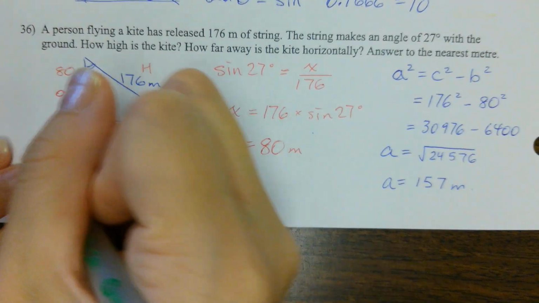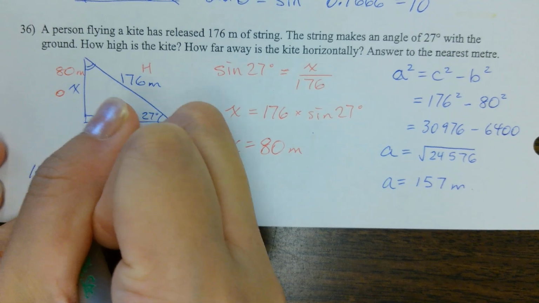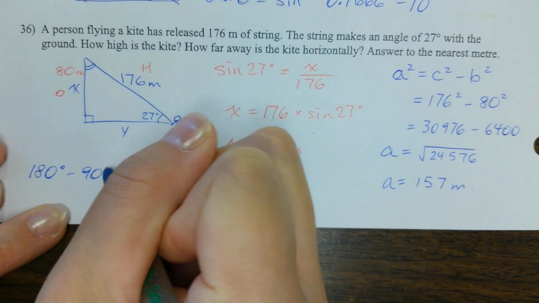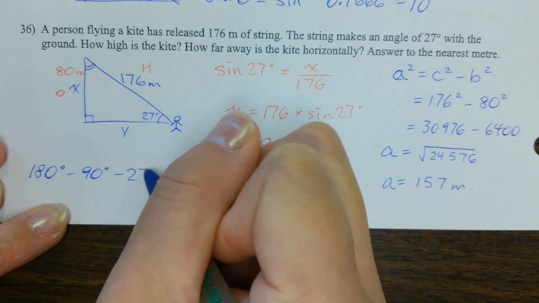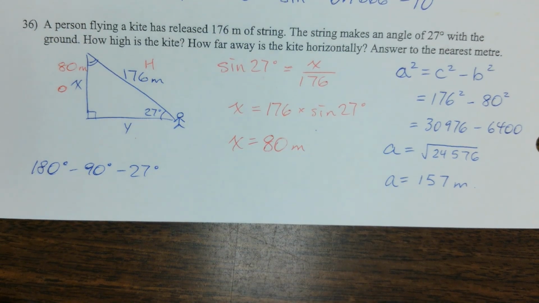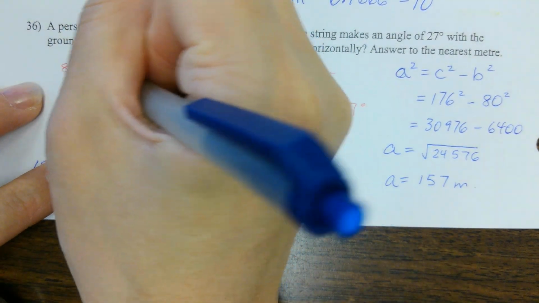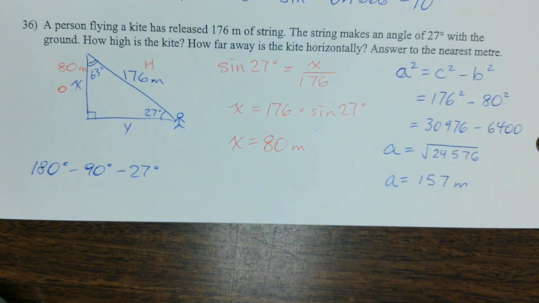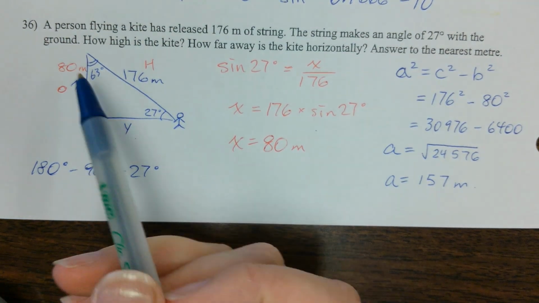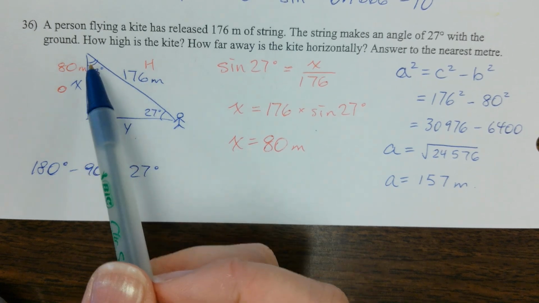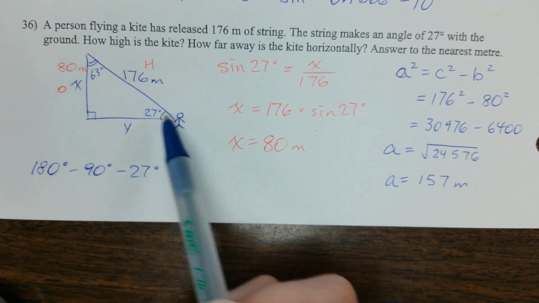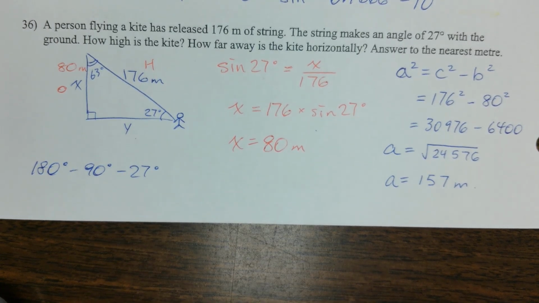Remember, all angles in a triangle add up to 180. So that is 63. So there you go. We actually solved for everything in that triangle. We solved for all three lengths and all three angles.